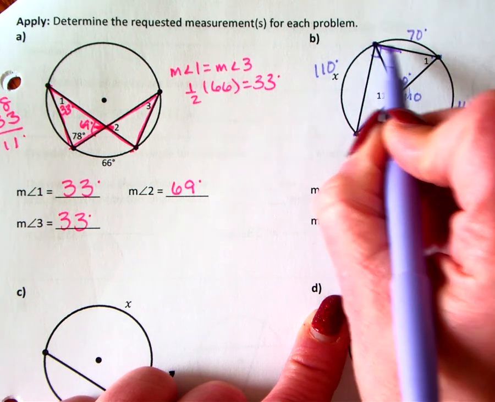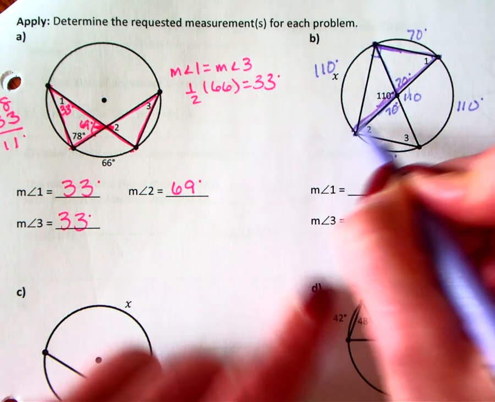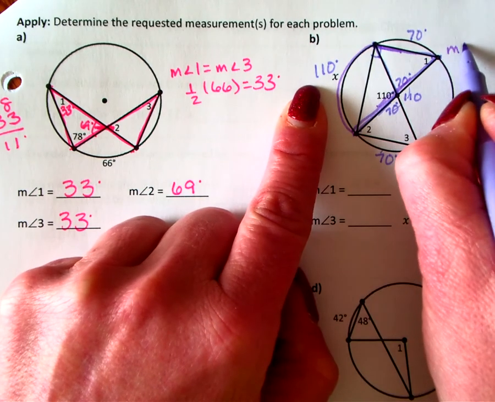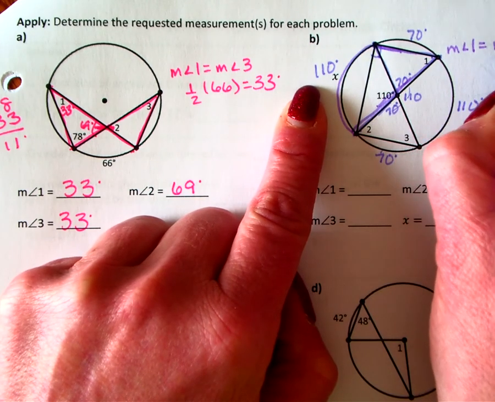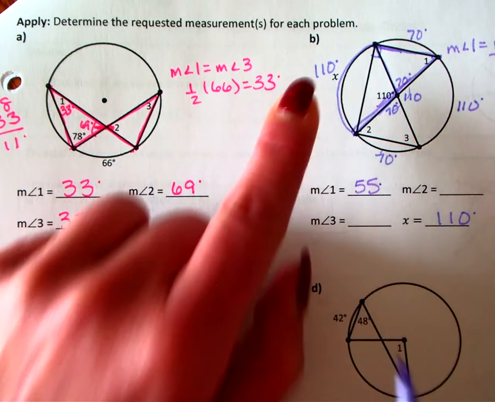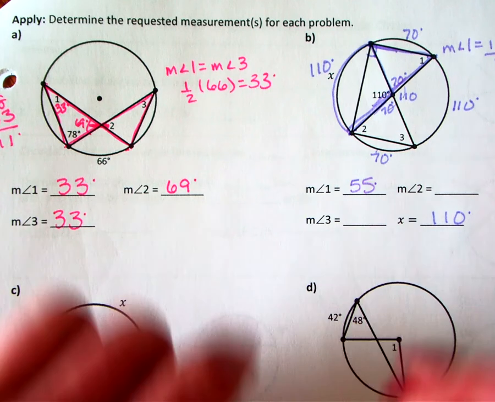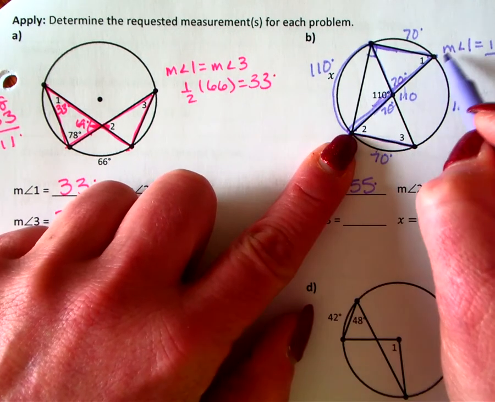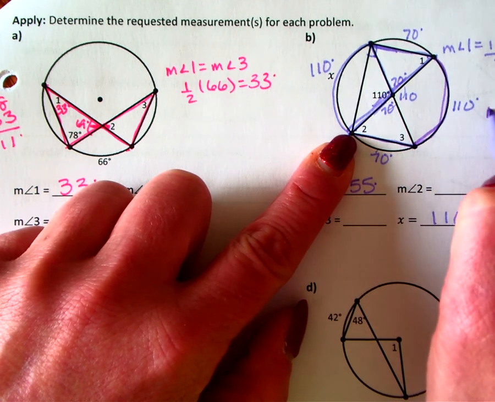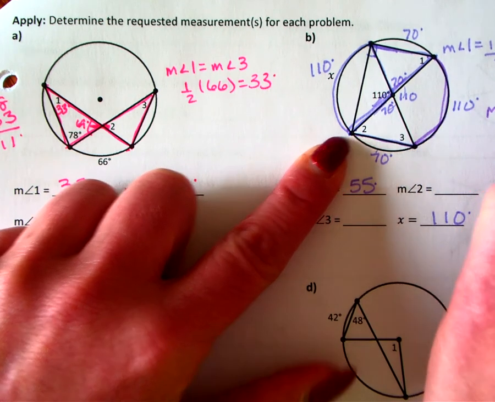To find the measure of angle 1, its intercepted arc is 110 here, right? So to get the measure of angle 1, I take 110, divide by 2. I get 55 degrees. Measure of angle 2 is over here, but my intercepted arc is also 110.